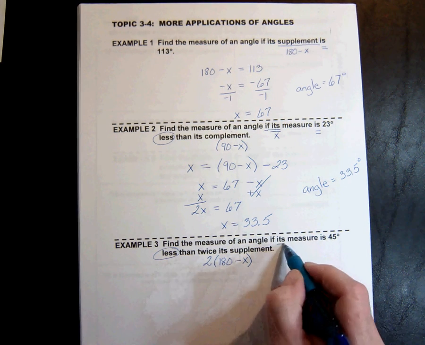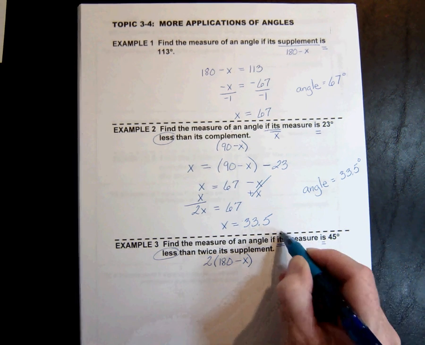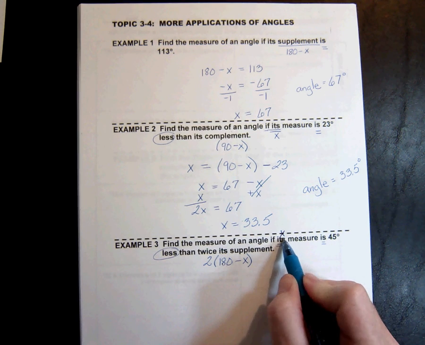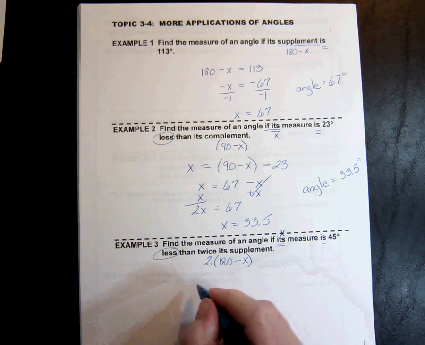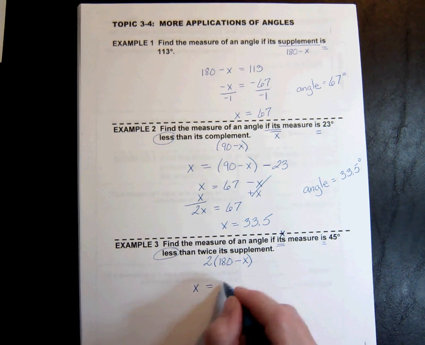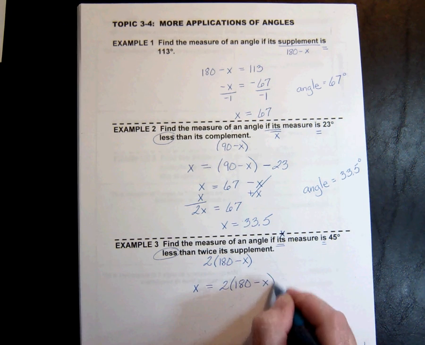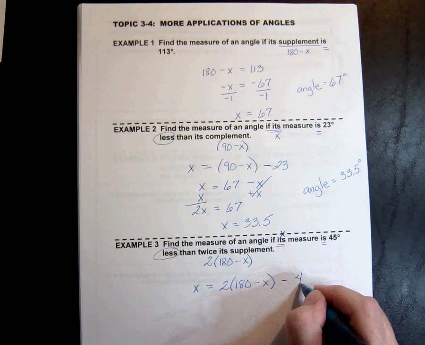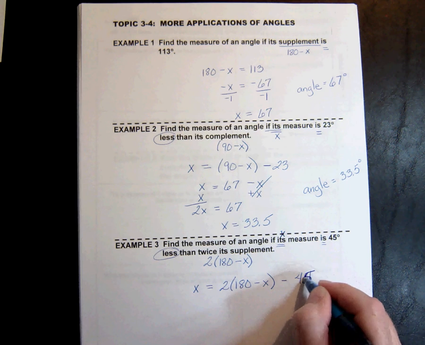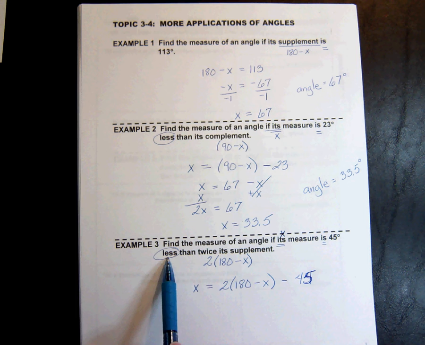The angle, x, is equal to 45 less than 2 times its supplement. Very important to know where that 45 goes. It's all the way to the right of everything else because of the less sign. You have to do the switch.